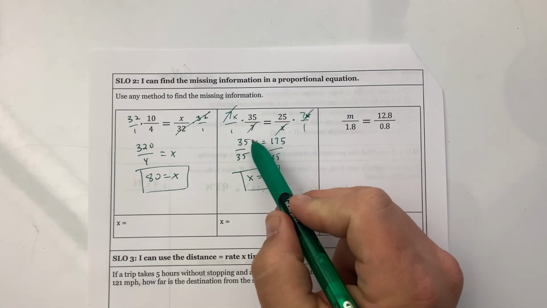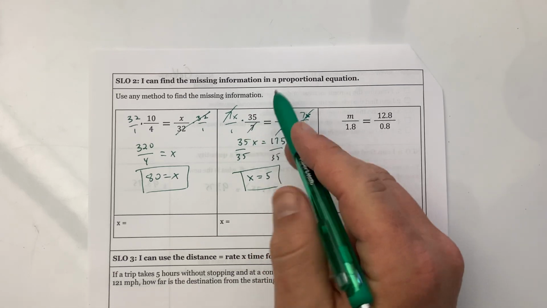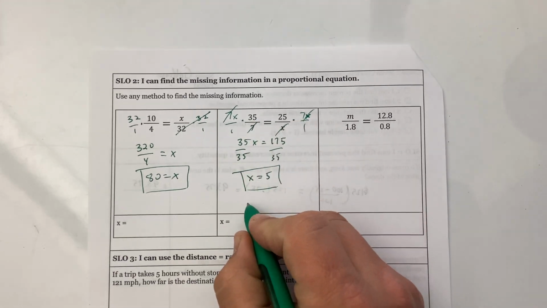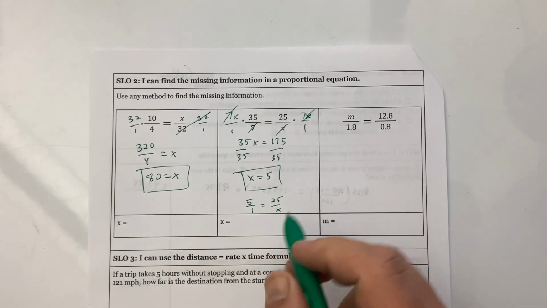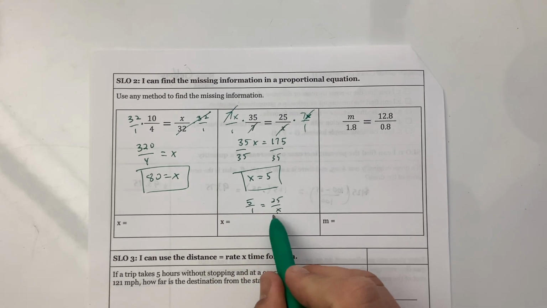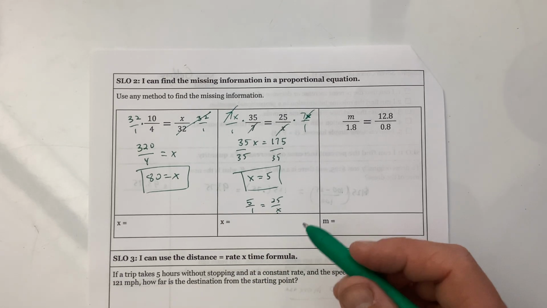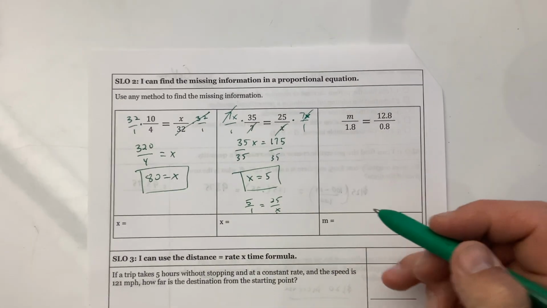Just notice we can also say 35 over 7 simplifies to 5 over 1, which equals 25 over x, right? So we would just multiply both by 5. Another way to do it, but this way works for everything.